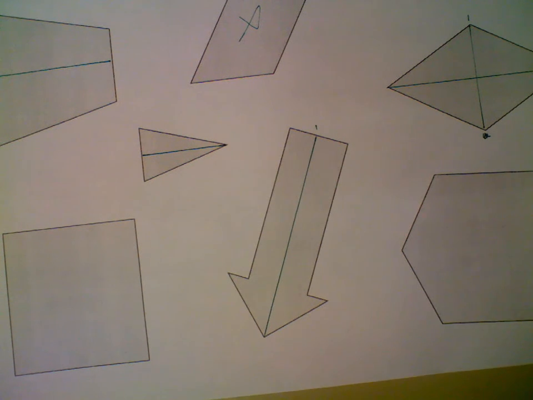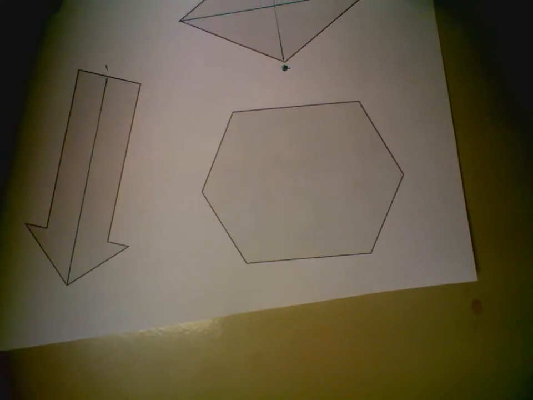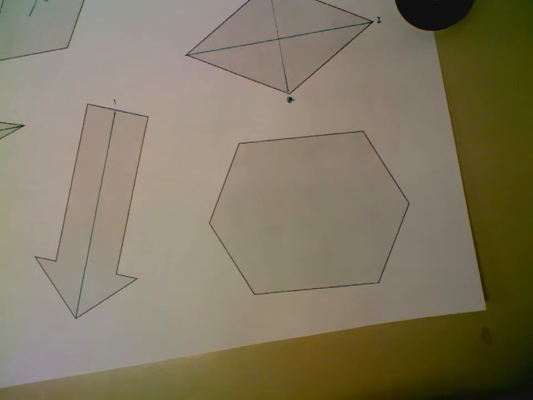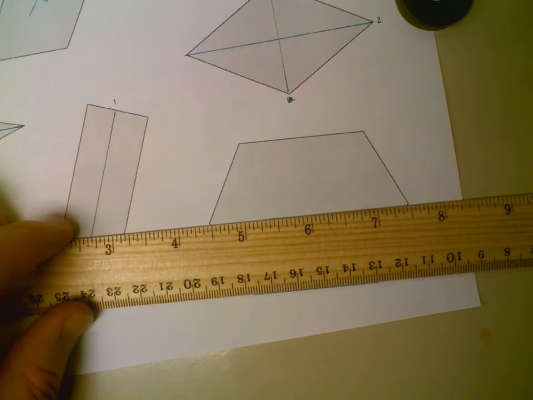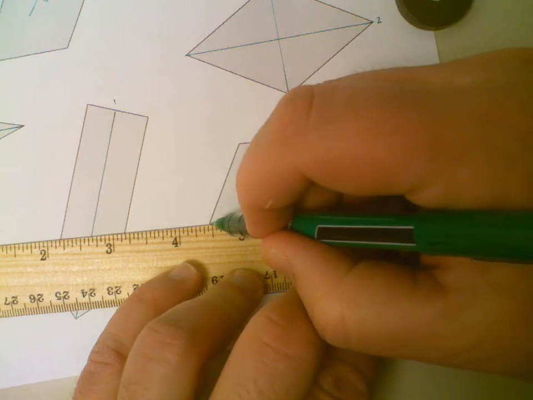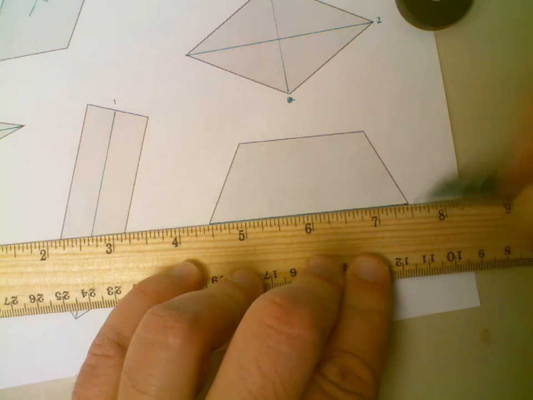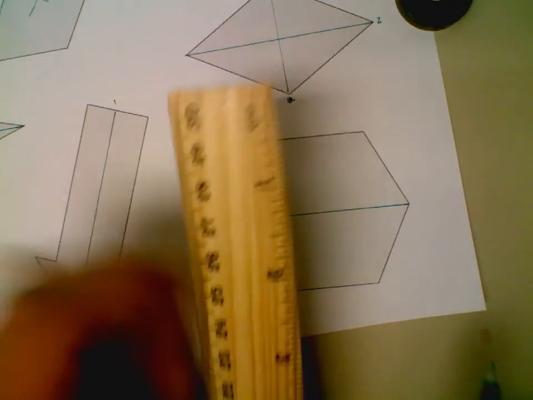Okay, I've got a hexagon. It's an irregular hexagon. Let's bring it into focus here. Now, I can definitely go across. I can definitely go corner to corner. And I think I can go top to bottom.